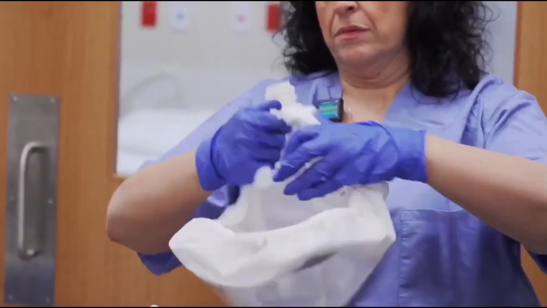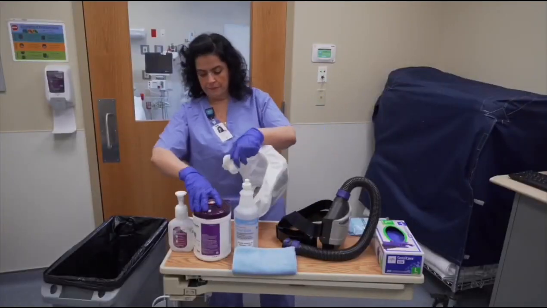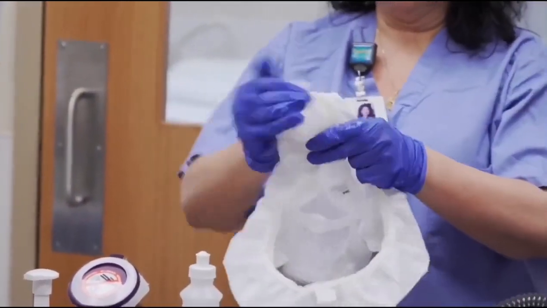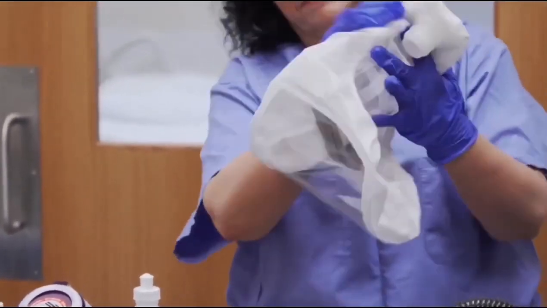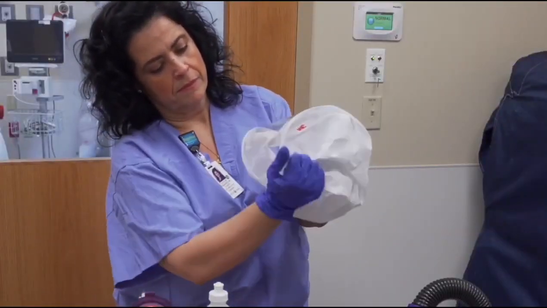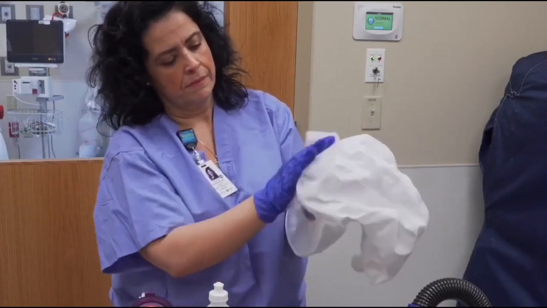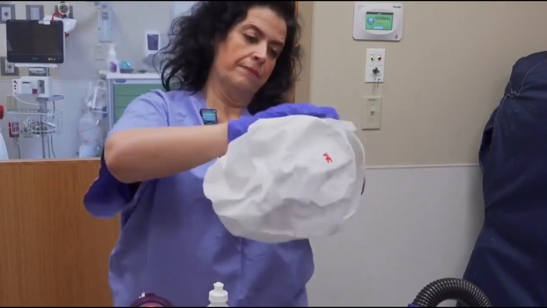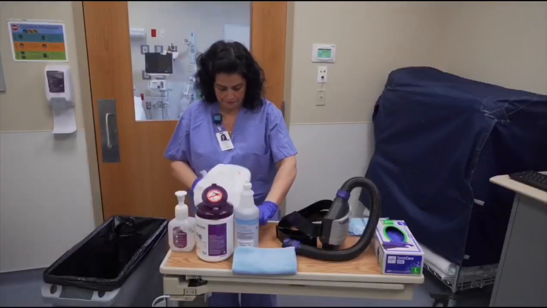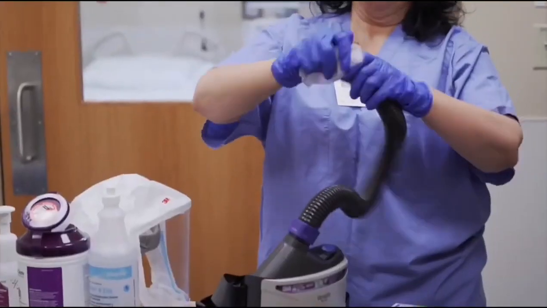Then clean the outside of the PAPR hood. Next, she'll clean the battery pack and hosing mechanism.